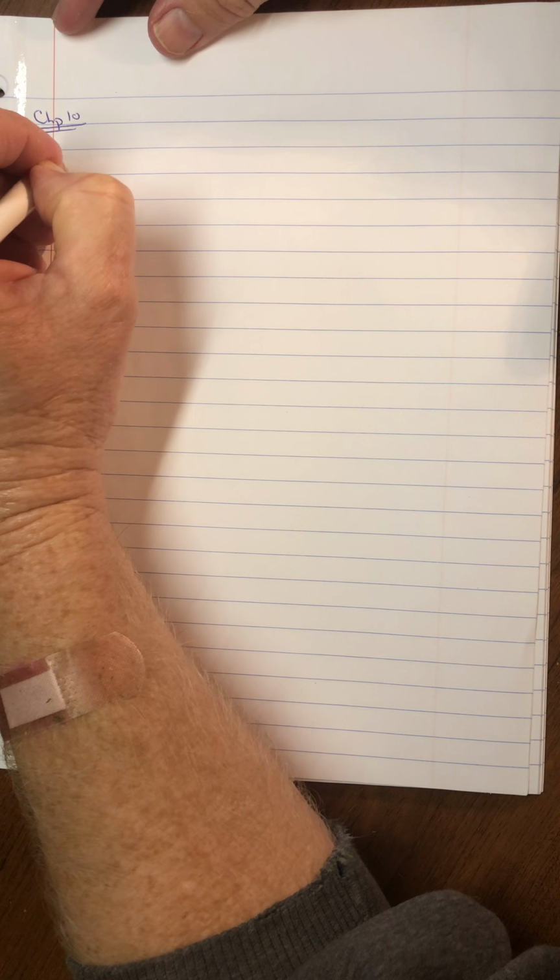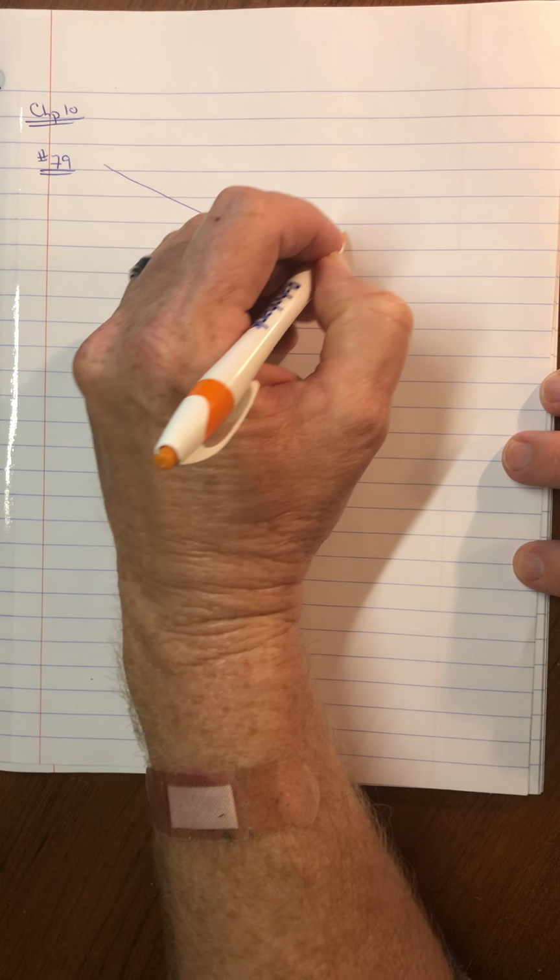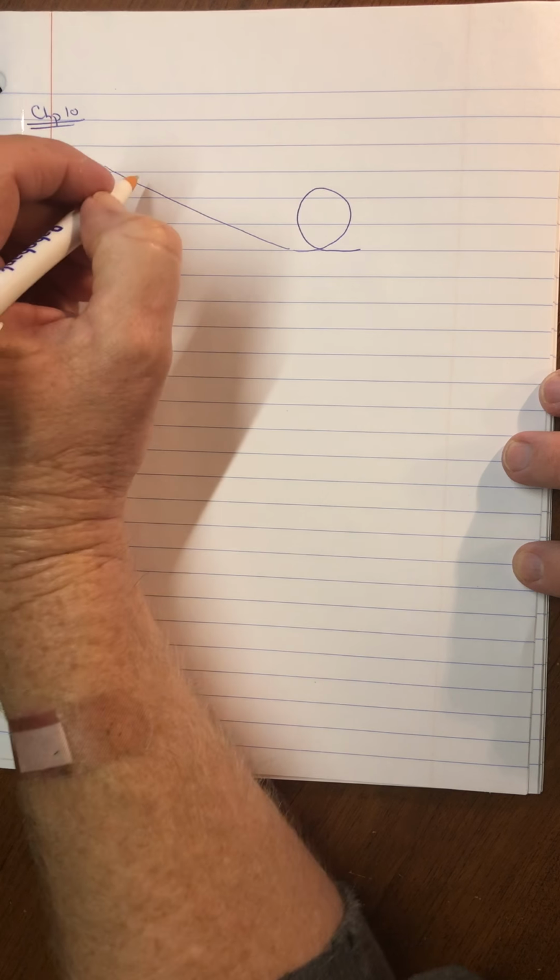Okay, let me try another one here. This is from chapter 10, number 79. And this is about a ball rolling down a hill, then going around a loop here.